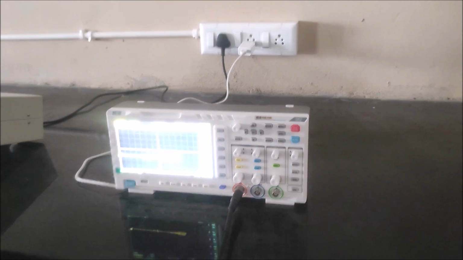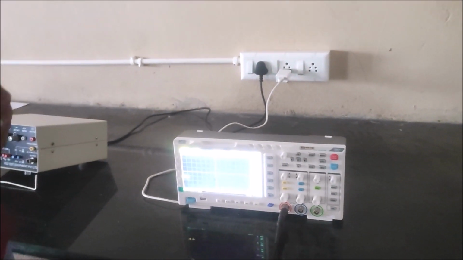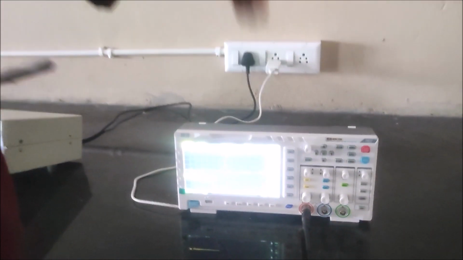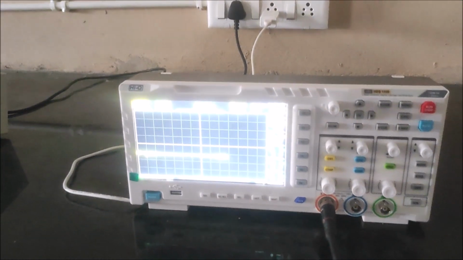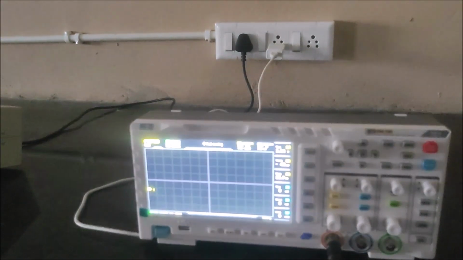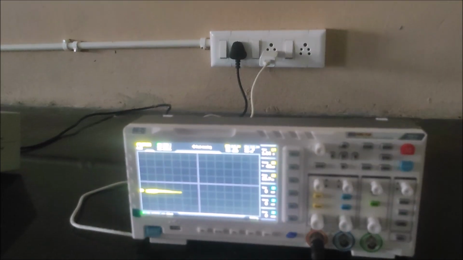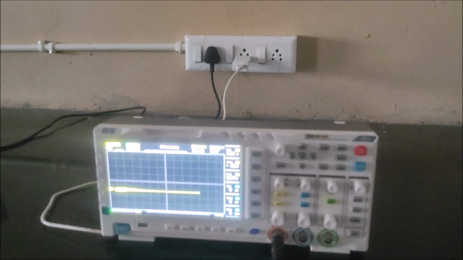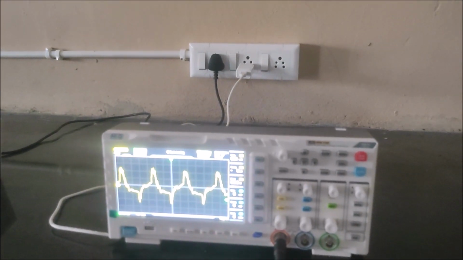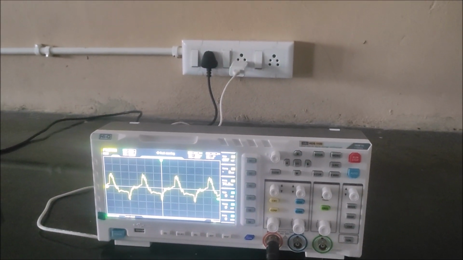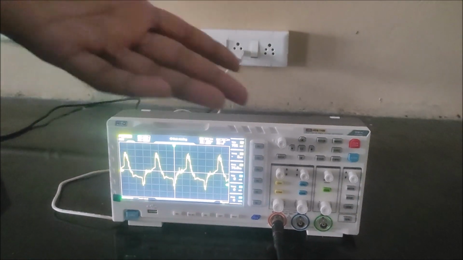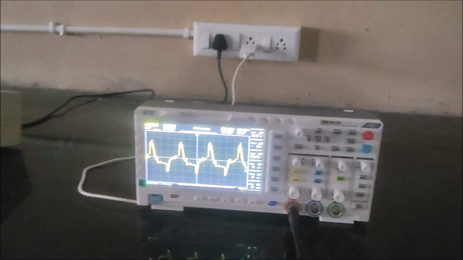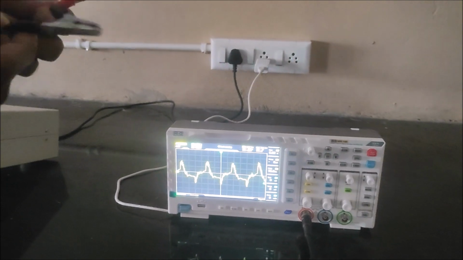Presently I have not given any signal, some random noise is there. You observe here the signal is being displayed, but it will take a little bit of time. In order to minimize the time, I am pressing auto. I am just clicking the button auto. When I click the button auto, whatever signal is present comes up. You see, this is the signal that is present.